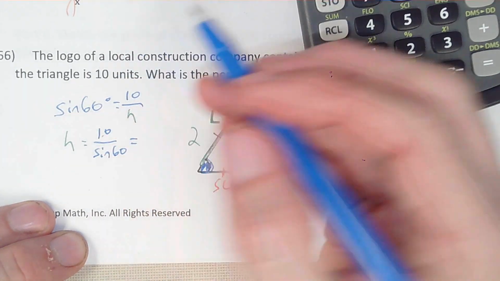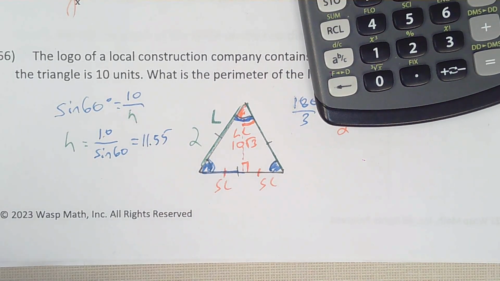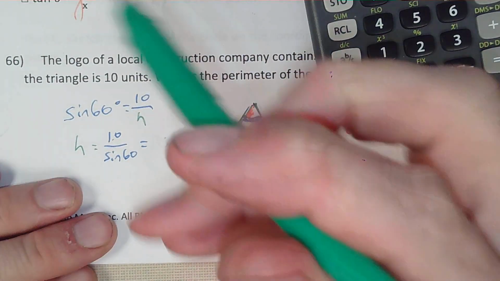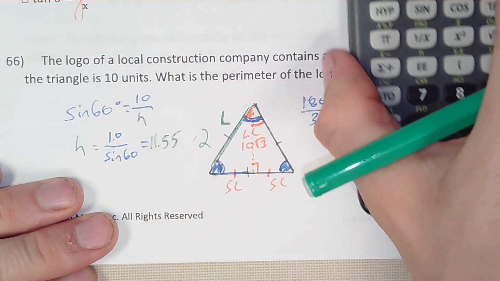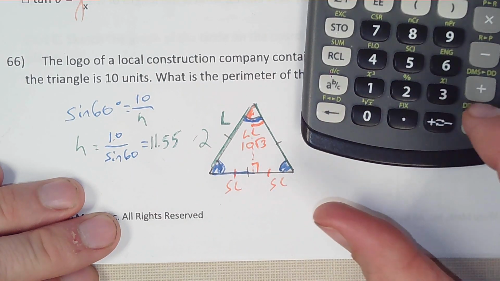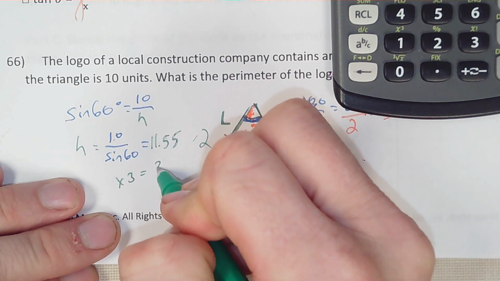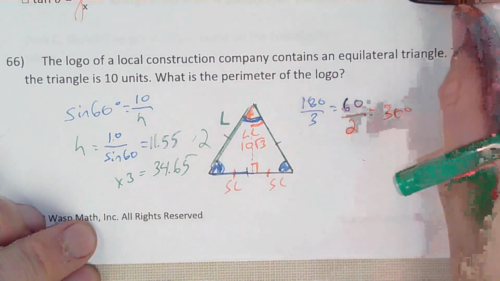11.54, so make it 11.55. I should make that equal to this, 11.55. So that's 11.55. 11.55 times 3 equals 34.65, and that is the perimeter of my logo.